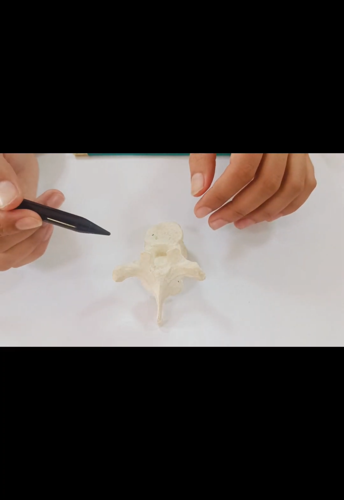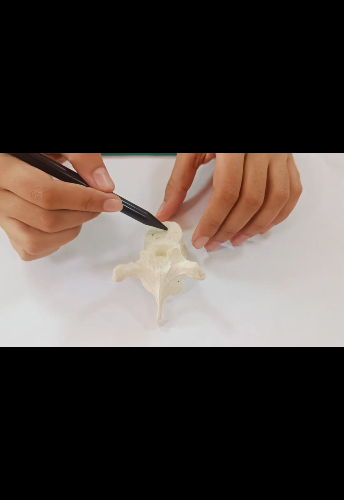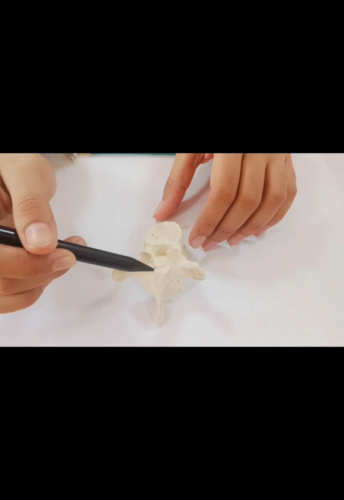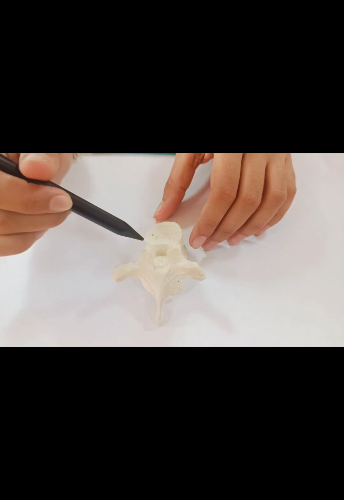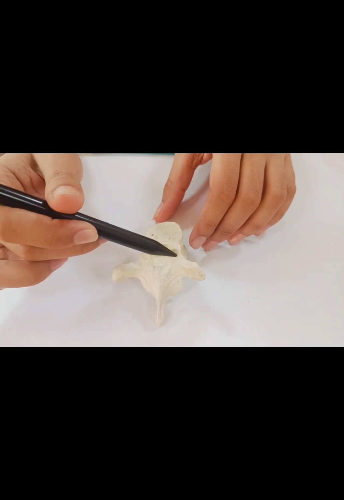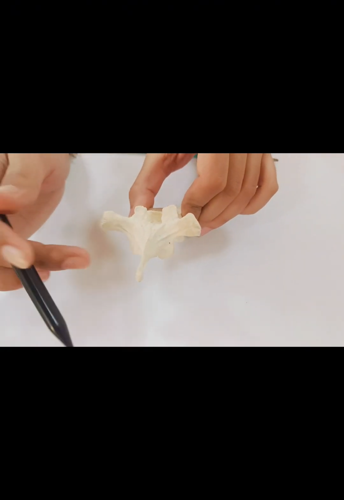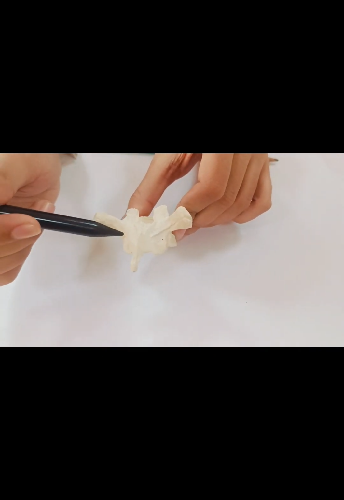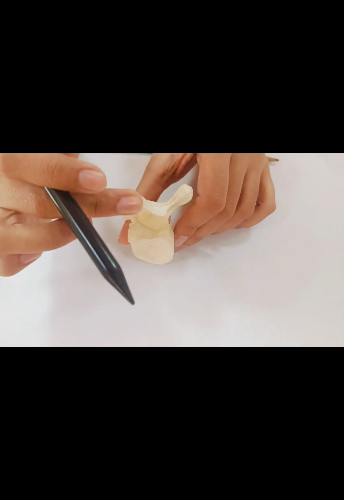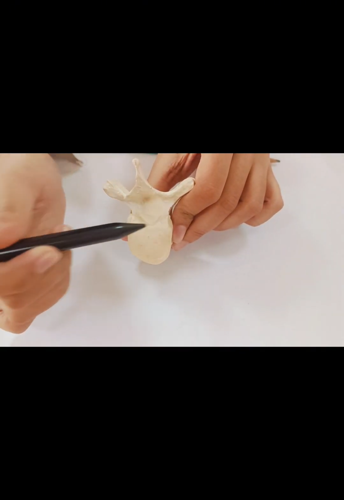So let's have a look over the structure of the thoracic vertebrae. This one is the body of the thoracic vertebra. This is the spinous process. Here are two laminae, two pedicles. These ones are the transverse processes and the superior articular processes. Then there are the facets. This one is the articular facet for the tubercle of the ribs, and here are the two inferior costal facets.